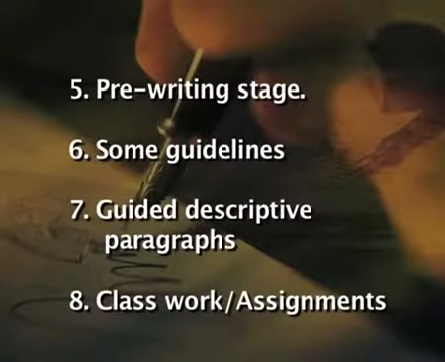And in this session we will discuss a very important stage, the pre-writing stage, and also some guidelines of descriptive writing, and also guided descriptive paragraphs. And again, in the last module we will discuss class work or assignments.